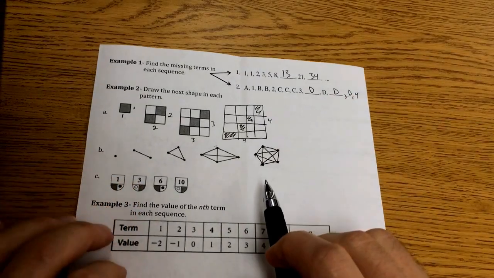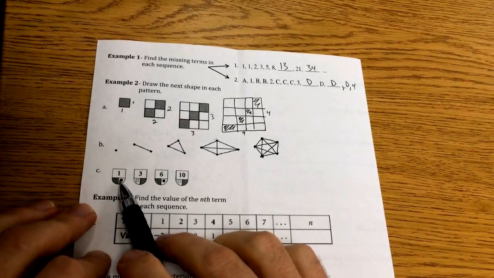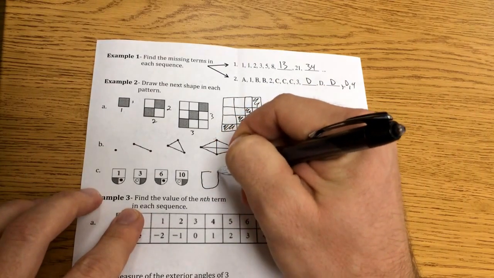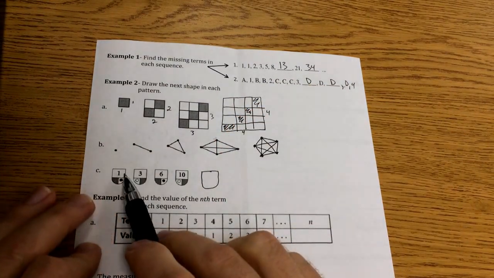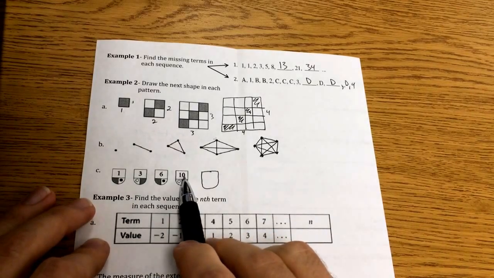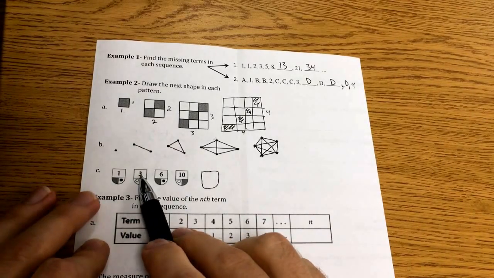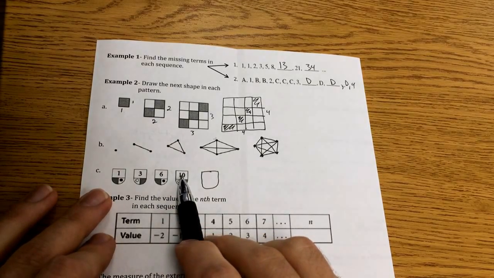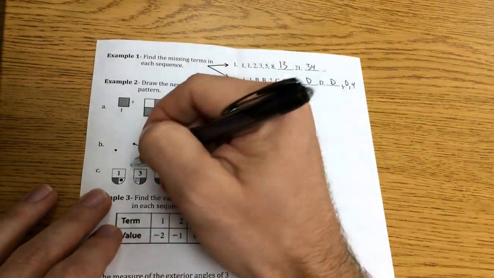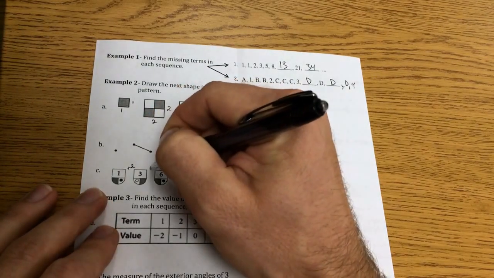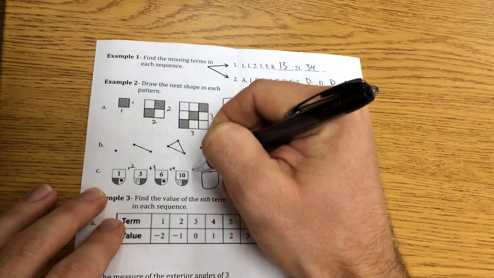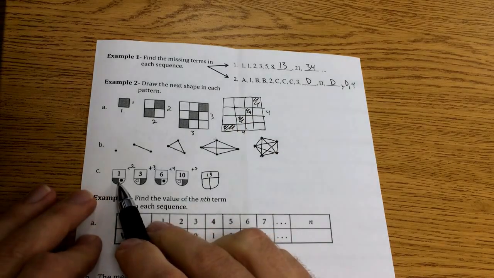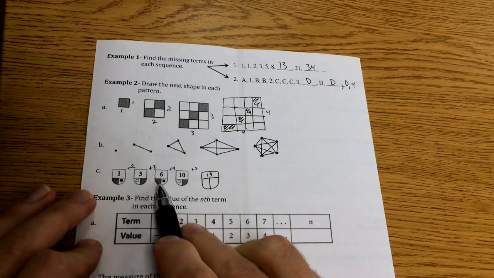Okay? My next one is a little more challenging. I've got a shield, looks like a shield at least, and it goes through. So my next one will be a shield as well. Same thing. There's 3 things going on here. First, I've got the numbers, 1, 3, 6, and 10. Well, what's going on each time? To go from 1 to 3, I add 2. To go from 3 to 6, I add 3. To go from 6 to 10, I add 4. So the next one, I'm going to add 5. So 10 plus 5 is 15. And then on the bottom, the shading is on the left hand, right hand, left hand, right hand.